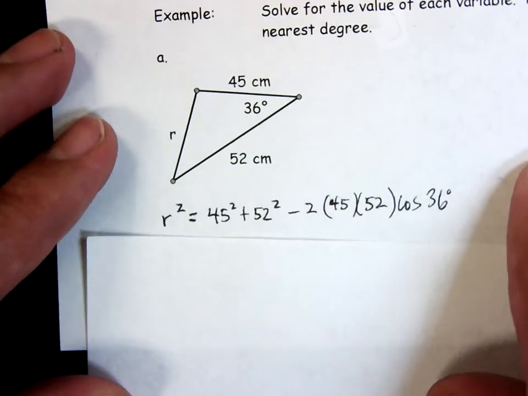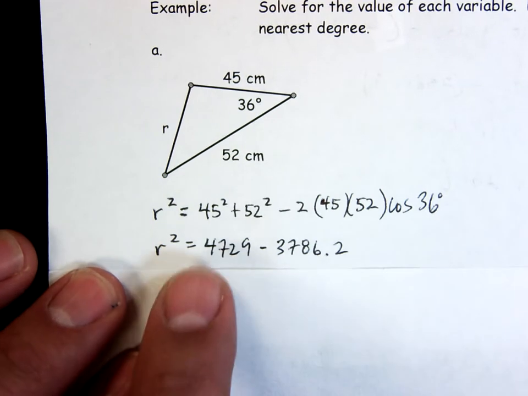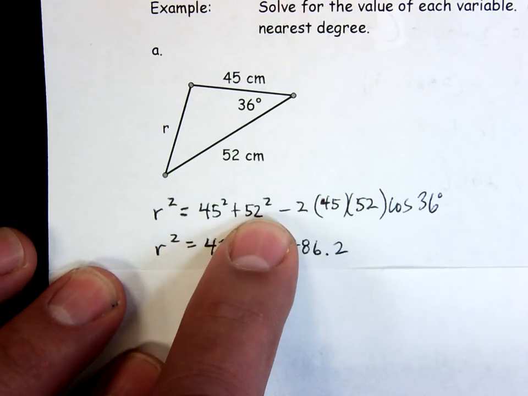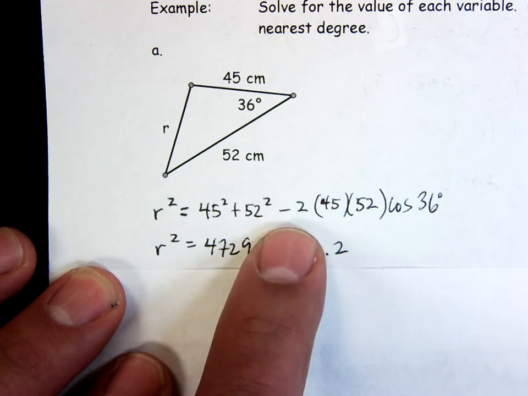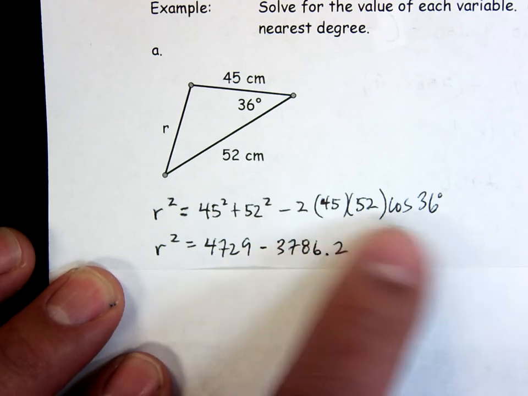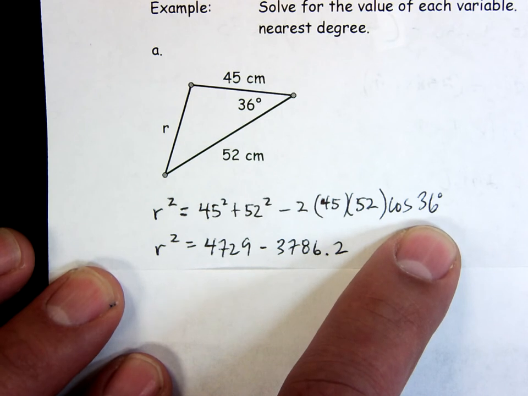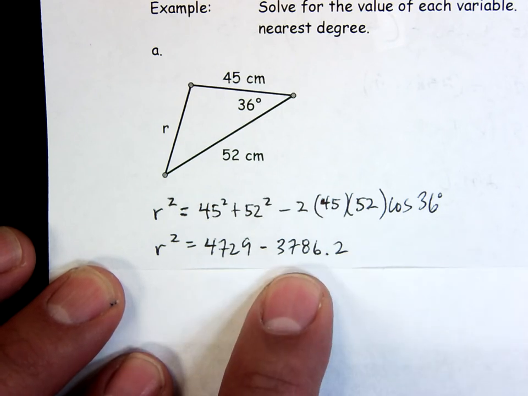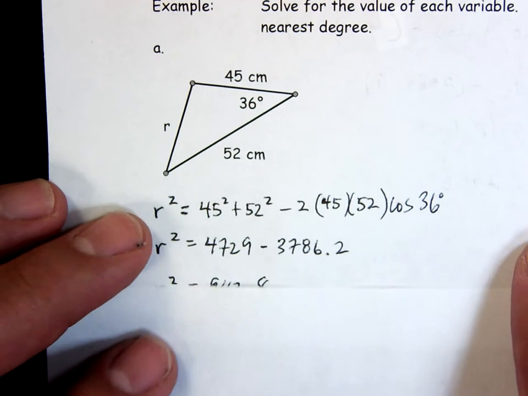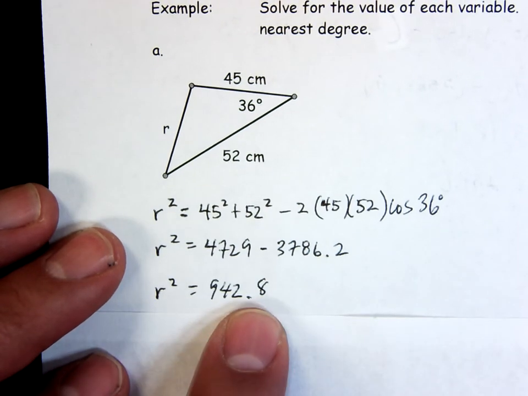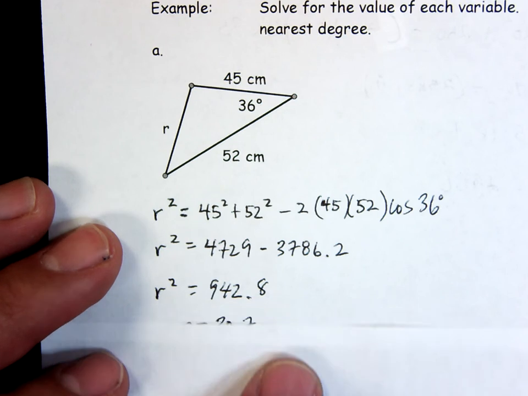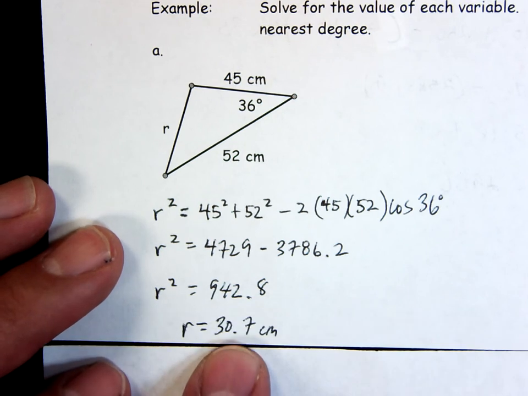Okay, so now let's try simplifying. If I do 45 squared plus 52 squared, that's just 4729. Then if I take minus 2 times 45 times 52 times cosine 36 all into the calculator, it gives me 3786.2. So then if I subtract those, I now get r squared equals 942.8. Find the square root, and r is equal to 30.7.